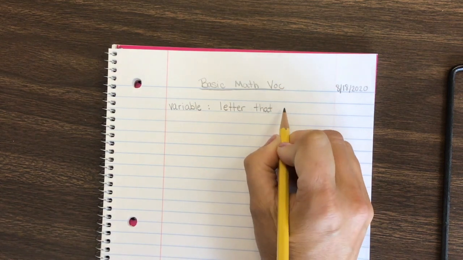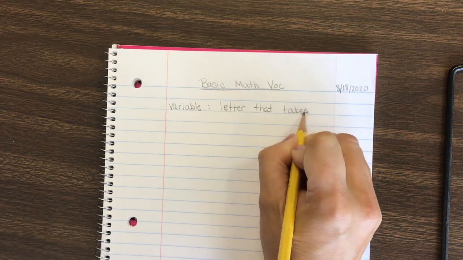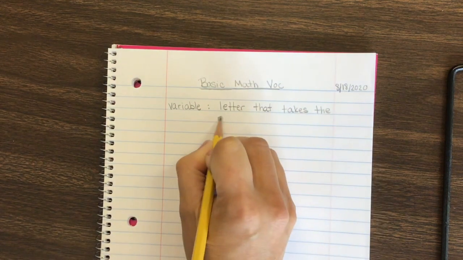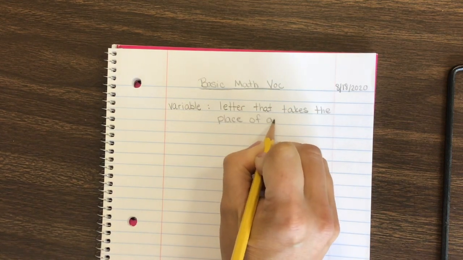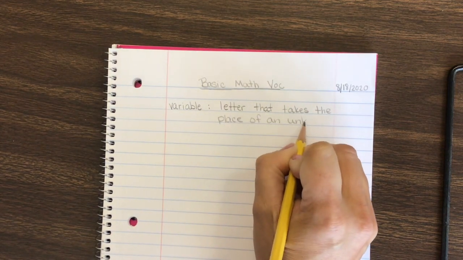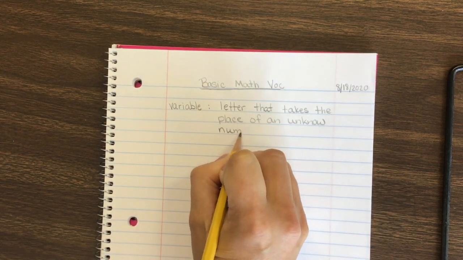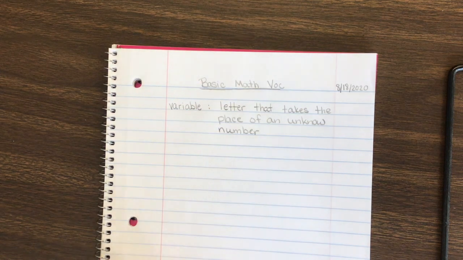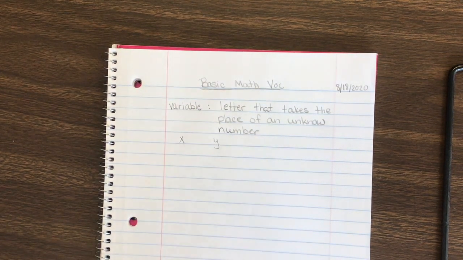When we get to this level of math, we're using a letter that takes the place of an unknown number or value. So for example, we could use X, we could use Y, those are the most common.